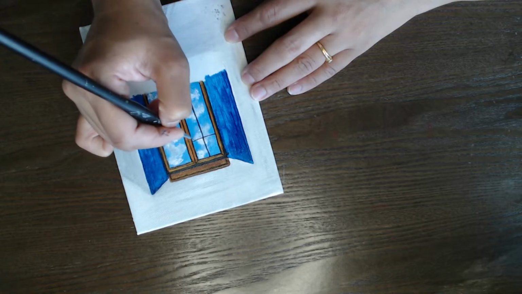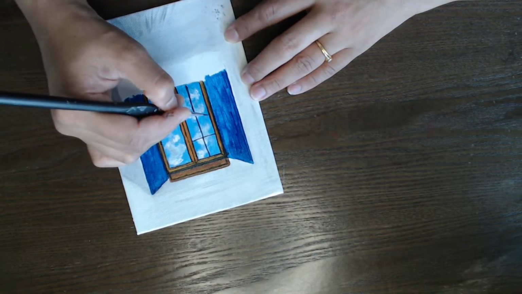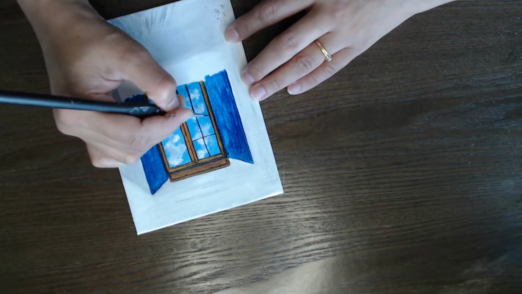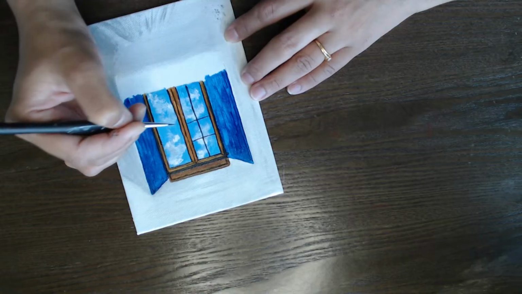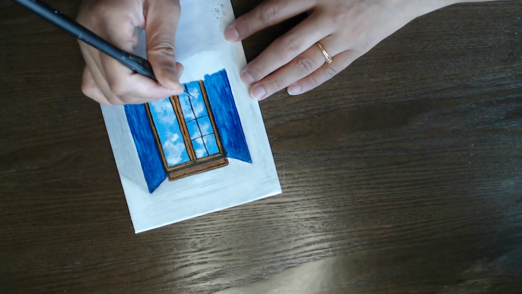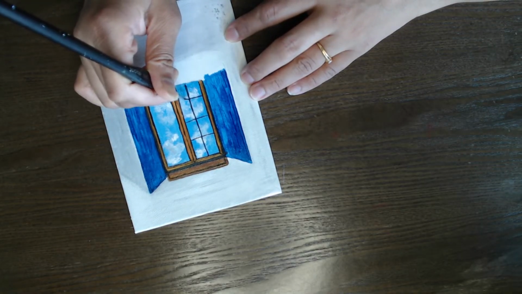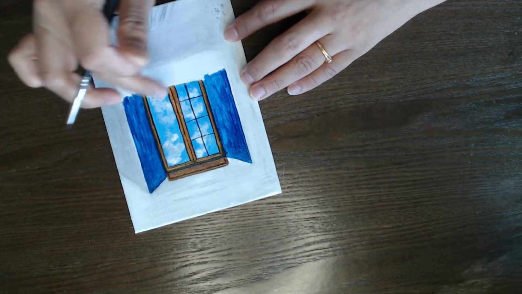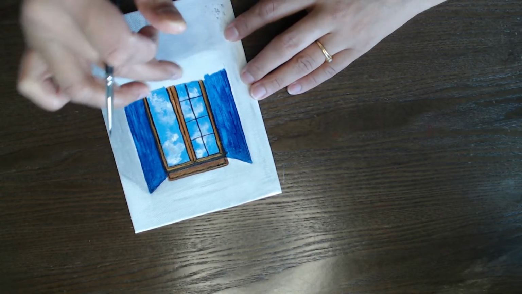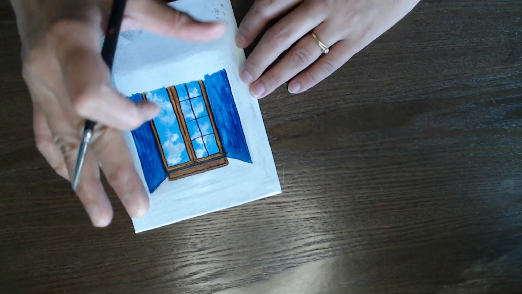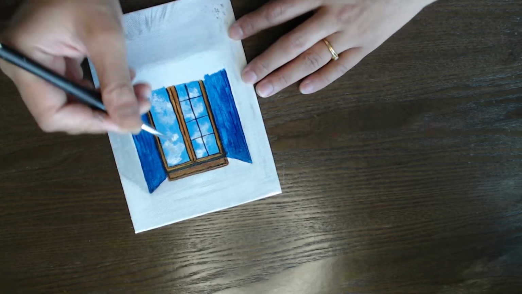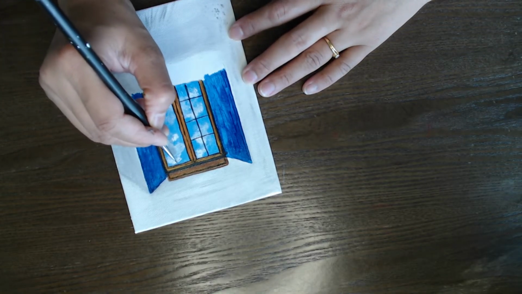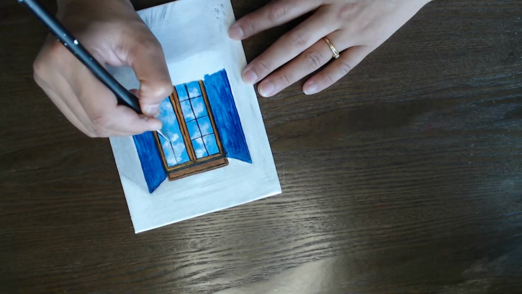Now it does give us the look of the glass, right? So maybe one here and one more here. So now it looks like a glass, right? It's a glass where the sky is being reflected. Okay, the same will do to the another glass.